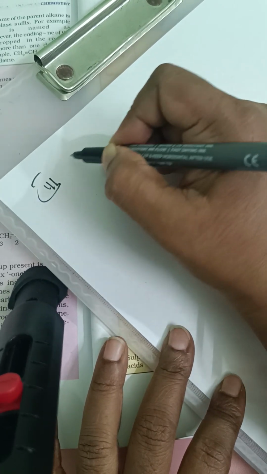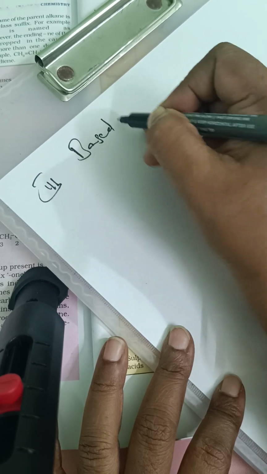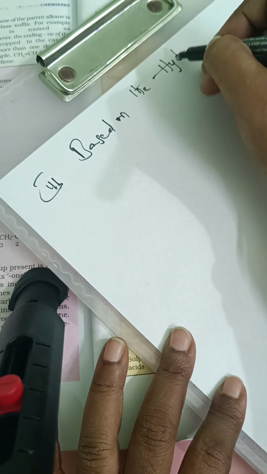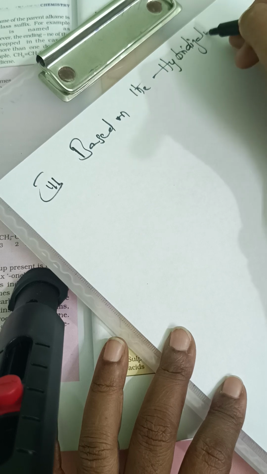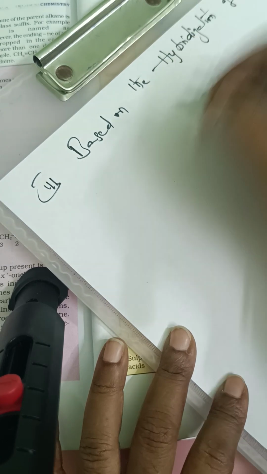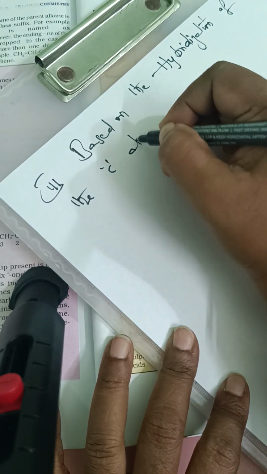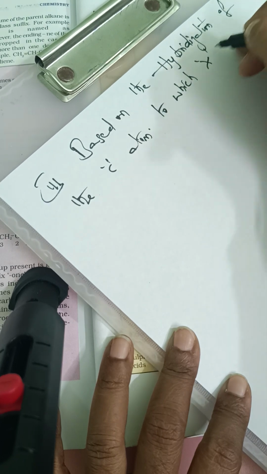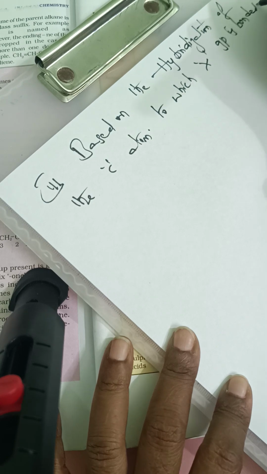This is based on the hybridization of the carbon atom to which the halogen group is bonded.